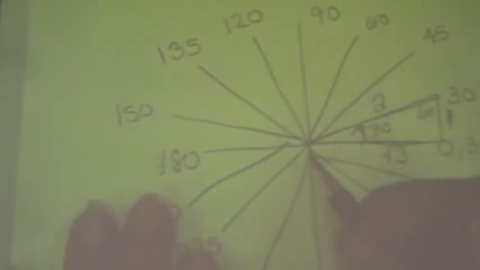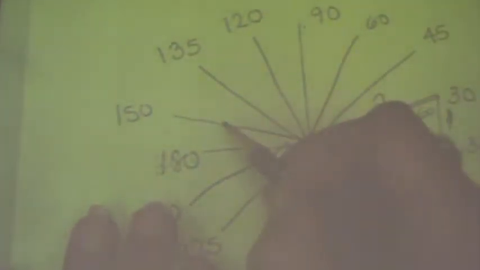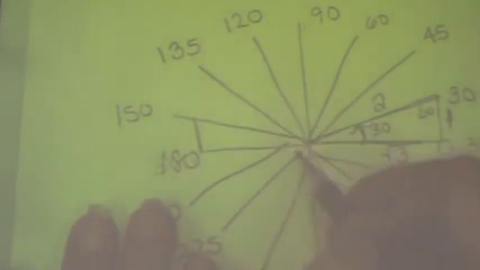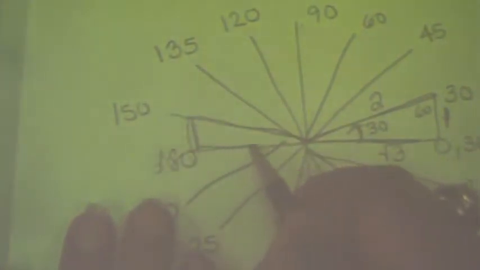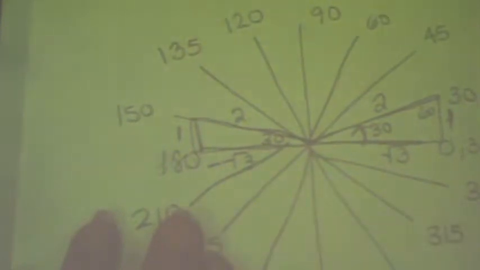Now what happens if we are a 150-degree angle? Well, then what you do is you use this triangle here. This is a 30-degree angle, but it's in quadrant 2. And so you would call this 1, this negative root 3, and this 2. So what's the sine of 150 degrees? It'd be 1/2. What's the cosine of 150? It'd be negative root 3 over 2. And tangent would be 1 over negative root 3.